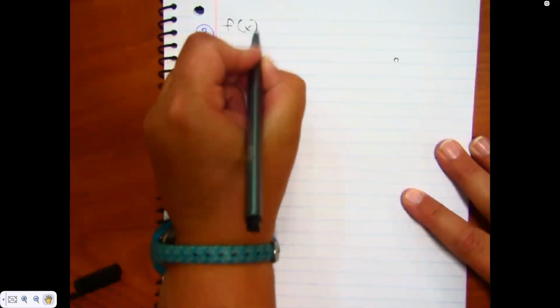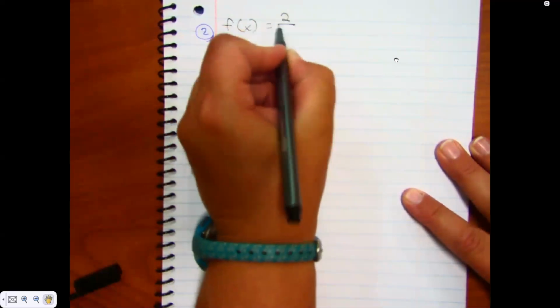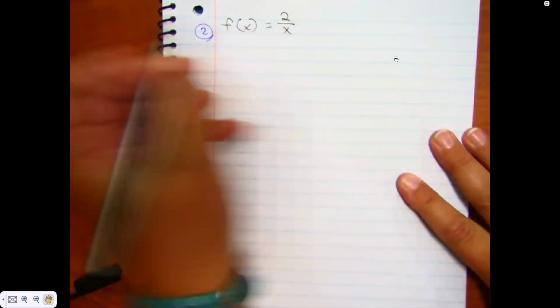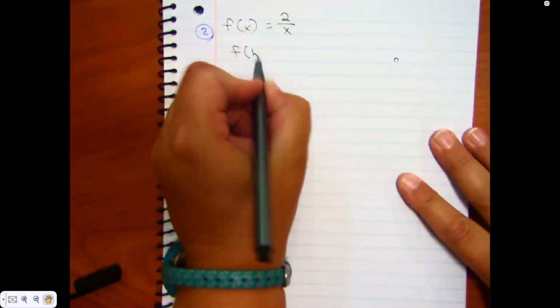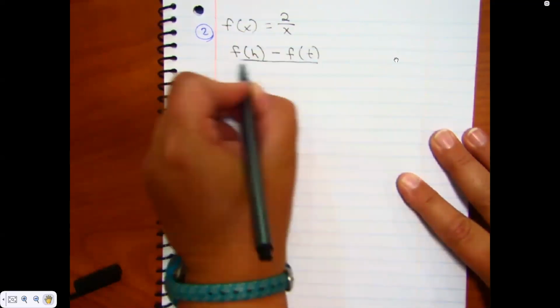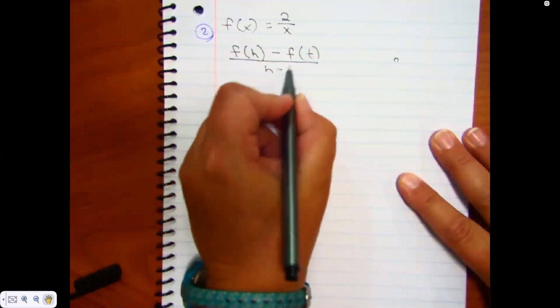Okay, f of x is going to be 2 over x. My difference quotient is going to be f of h minus f of t all over h minus t.